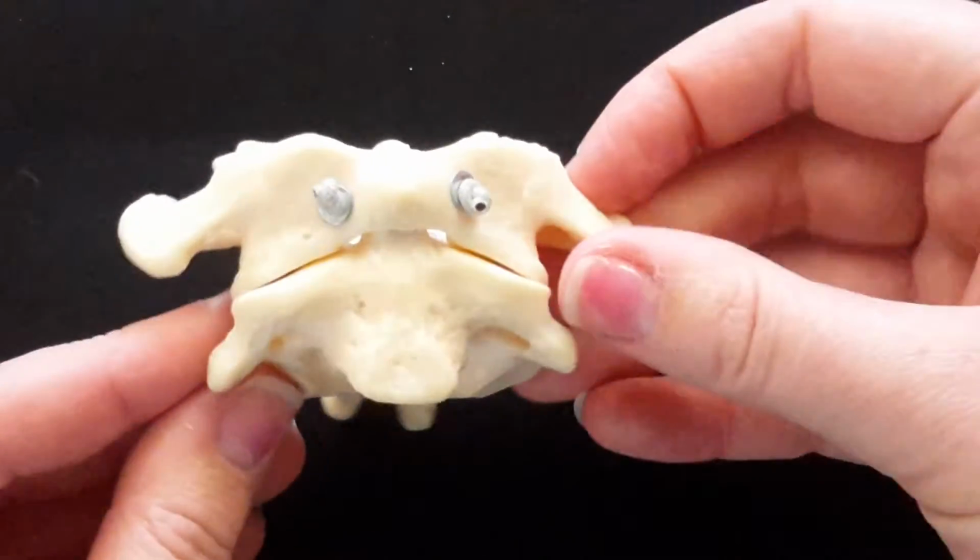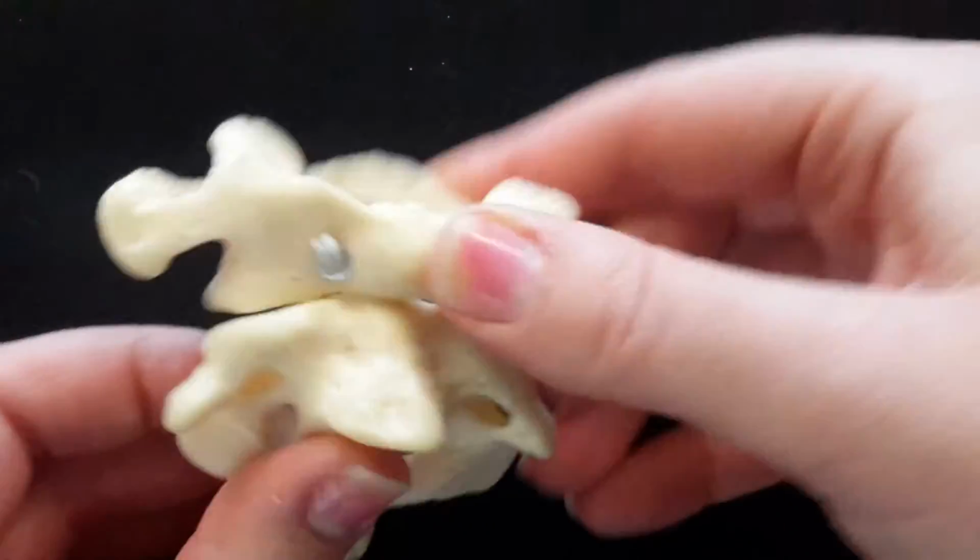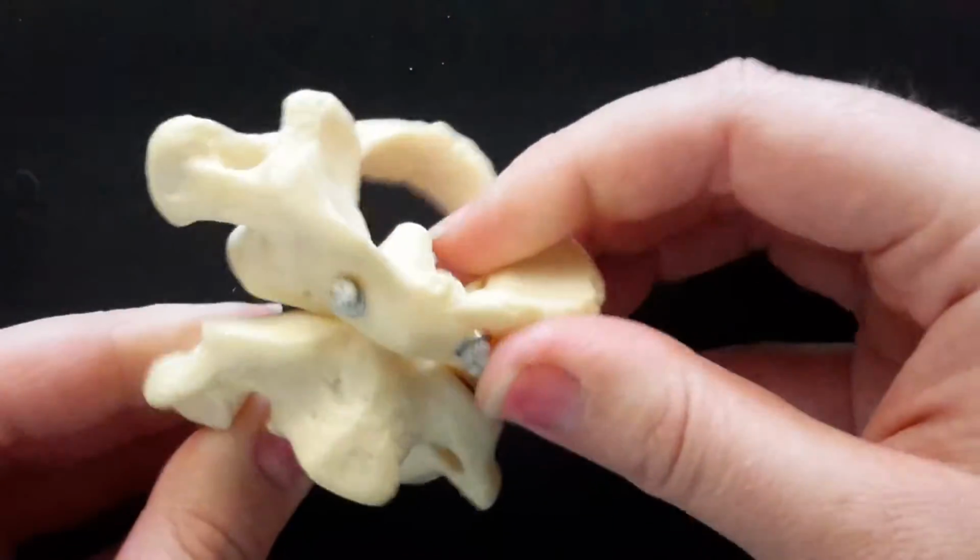We have a couple of sets up here where the vertebrae are held together. They're bound together with kind of stretchy string, so you can look at the structures. If you have one of those, bring them back after you've looked at them so somebody else can look at them.